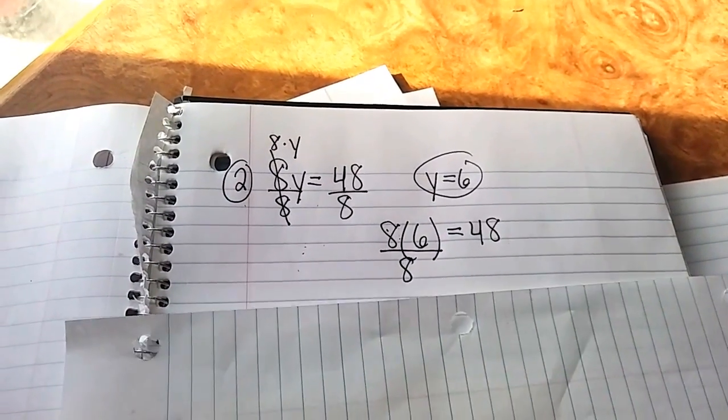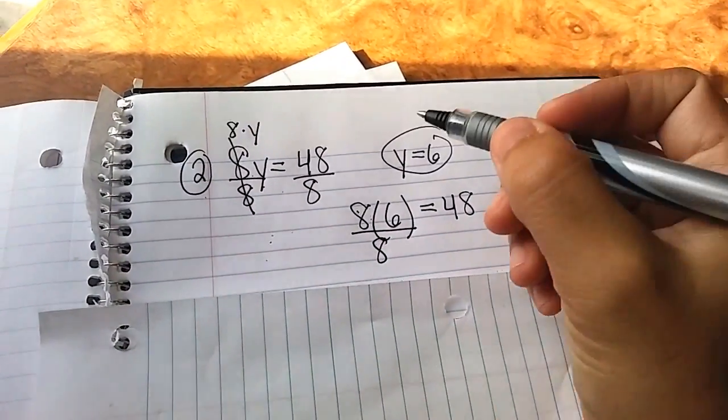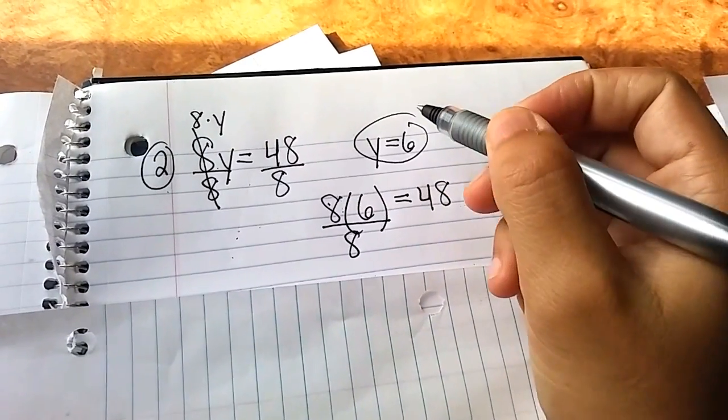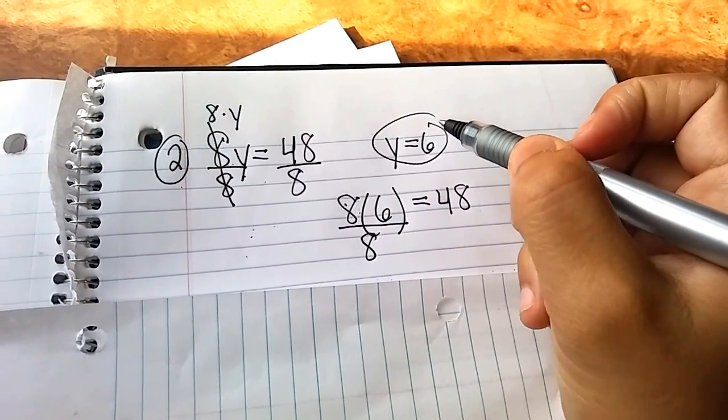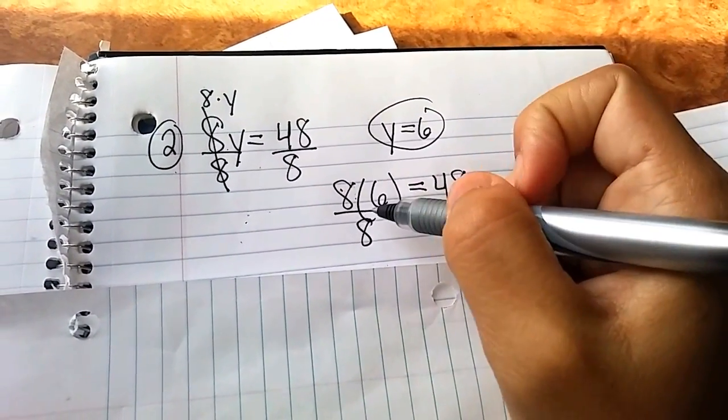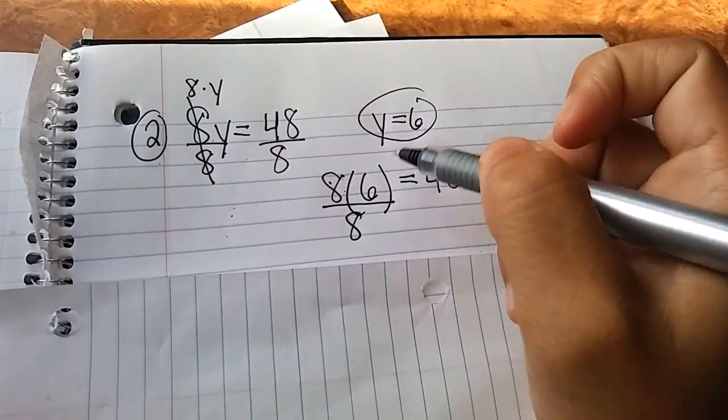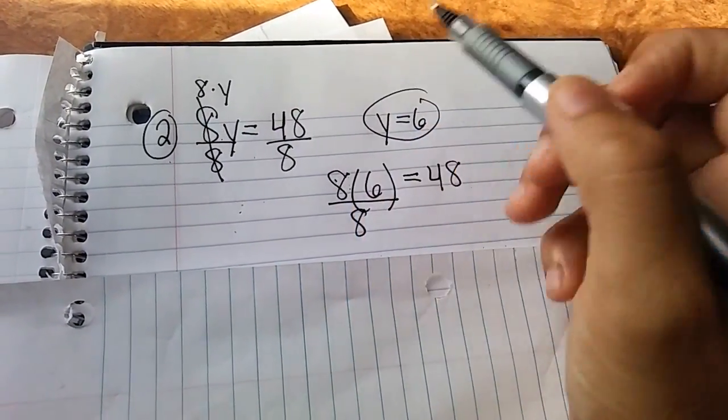I'm sorry, to number 2 really quickly. I actually wrote this down wrong. When you're plugging it back in, make sure you're plugging it back into the original equation. The original equation did not have 8 in the denominator. It was just 8y equals 48.